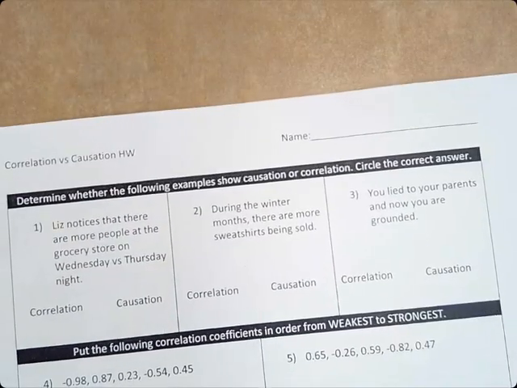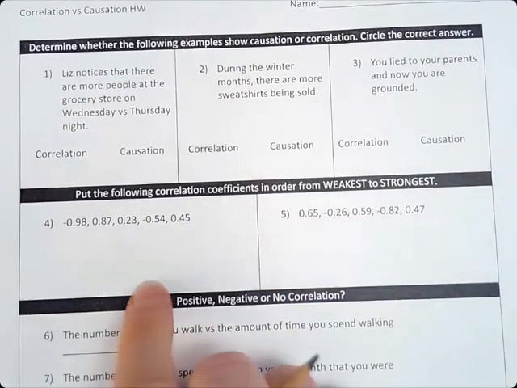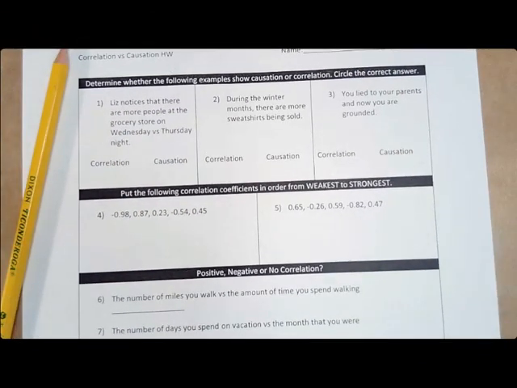Okay, let's look on the other side. So there's a few more correlation, causation. 4 and 5, it says put the following correlation coefficients in order from weakest to strongest. So something I want to remind you about is slide 8. Correlation coefficients show strength and direction.